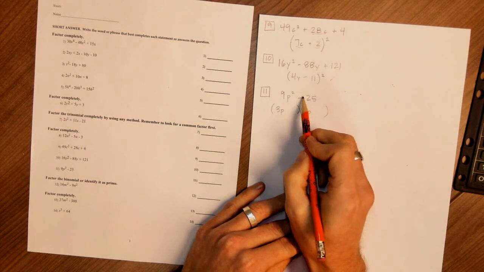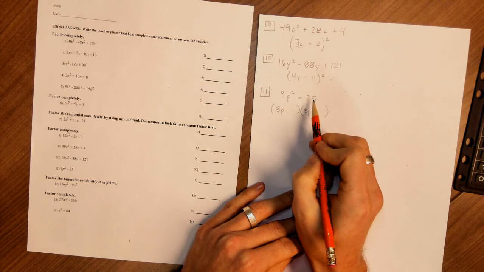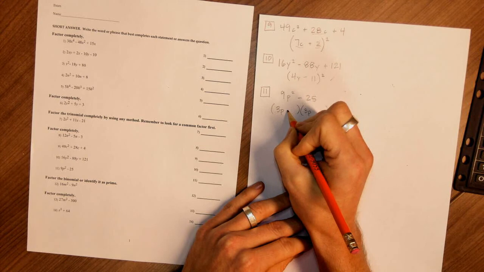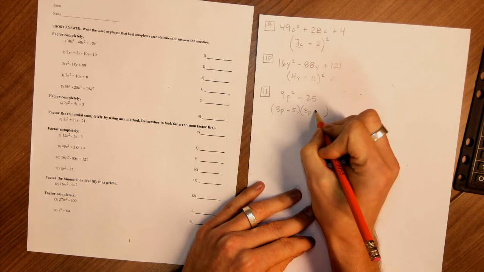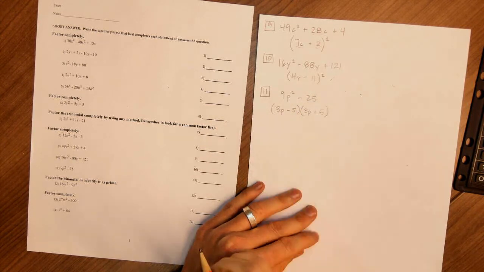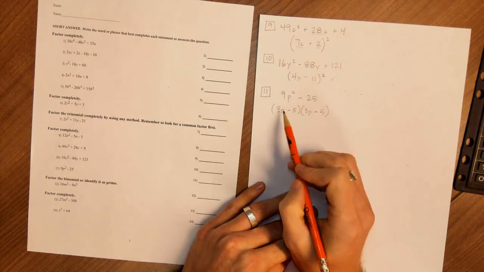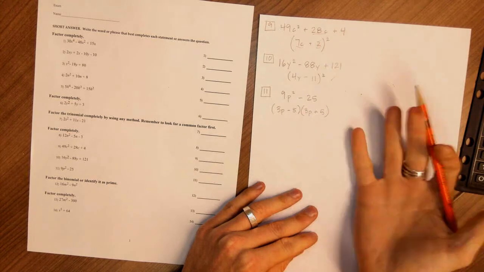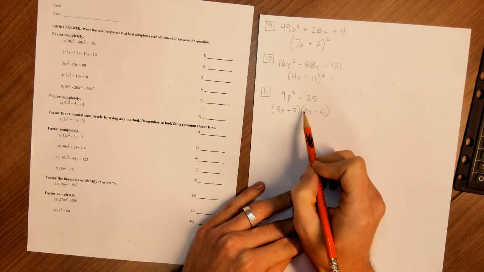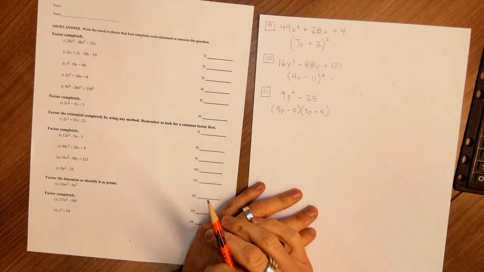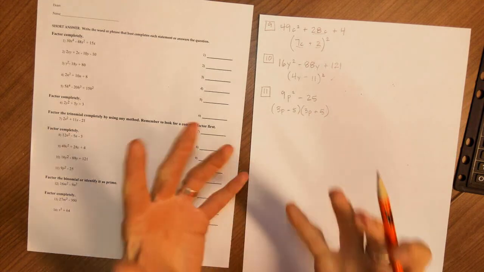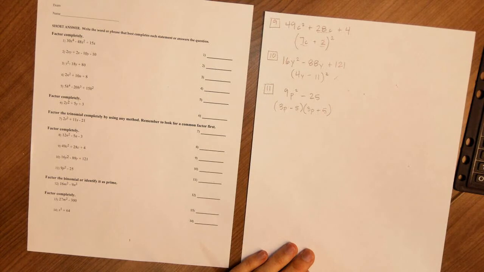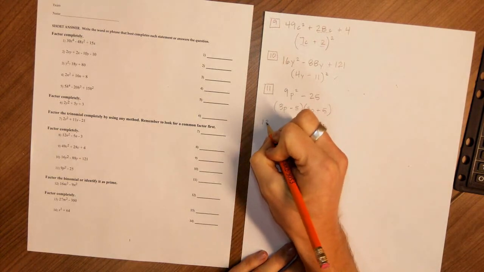And we know to get this, the negative 25, this can't be perfectly square rooted, but we know that a negative 5 and a positive 5 gives us that negative 25. And then what happens to our middle terms is they just cancel away. You can see that 3p times 5 gives us a 15p, and negative 5 times 3p gives us a negative 15p. So those just cancel away there in the middle. So this is going to be our difference of squares answer. Number 12.